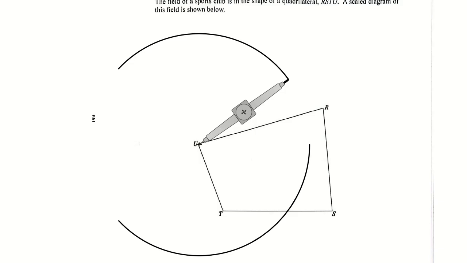Then you take that same point and go to the next side. Make sure that you do not change the length that you opened up your compass to. And then let's just intersect here. This intersected here, and this one would intersect right here.